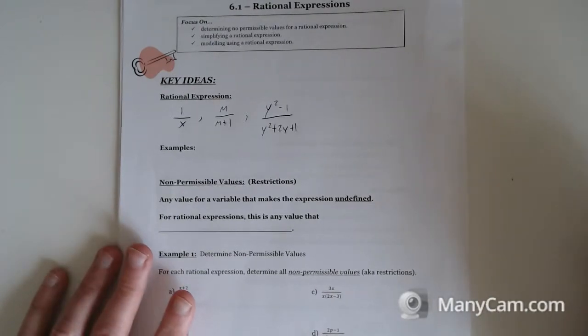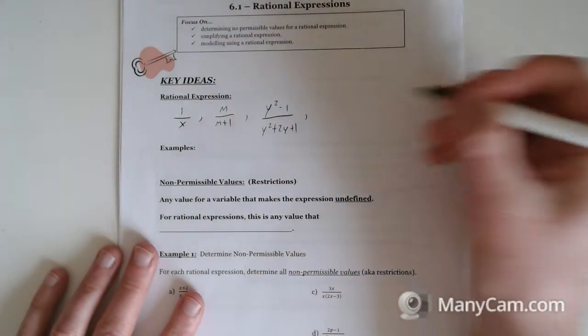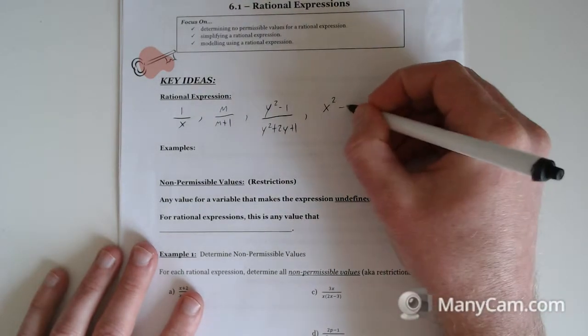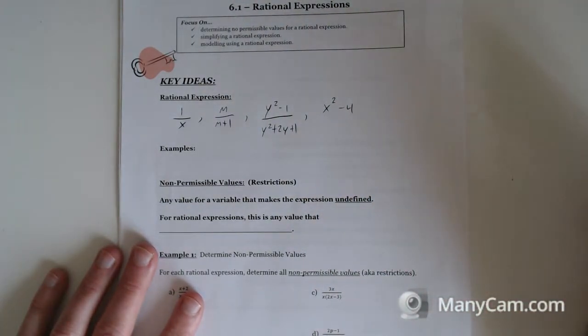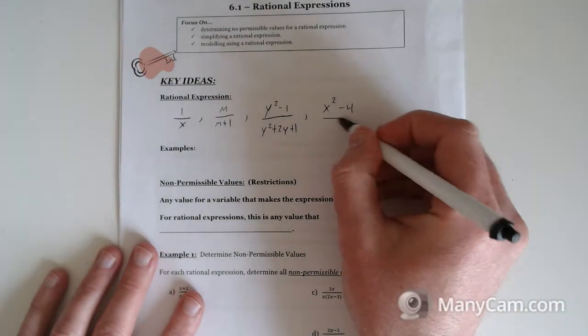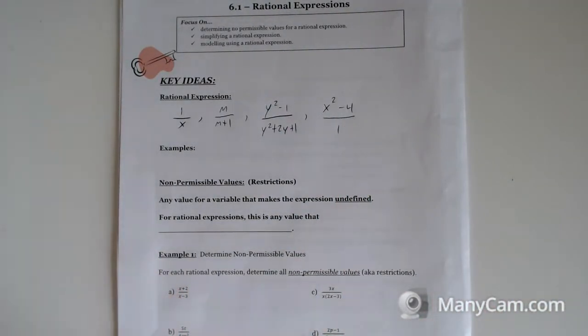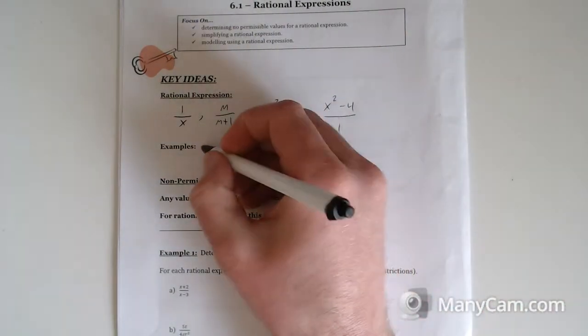All our regular polynomials are also rational expressions, if you like to think of something like x squared minus 4. That's technically a rational expression as well, because you could always make it over a denominator of 1. So there's a whole bunch of examples. These are actually our examples.